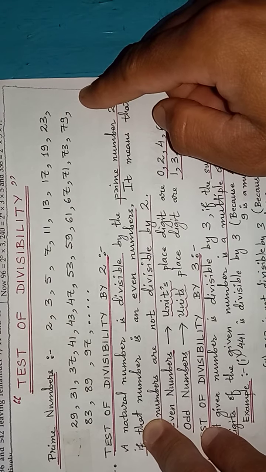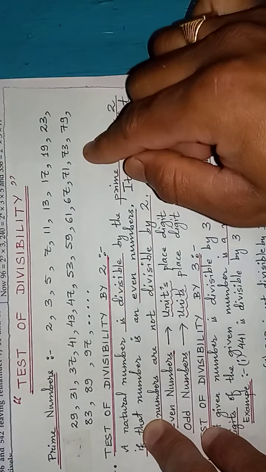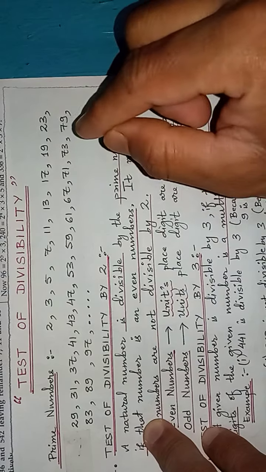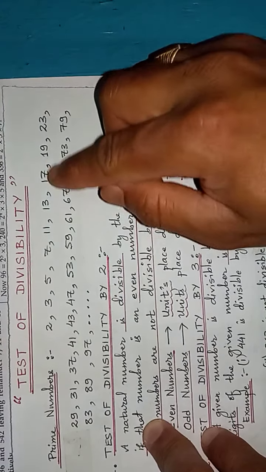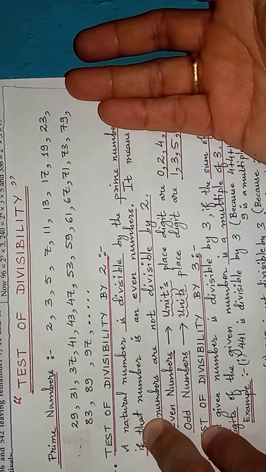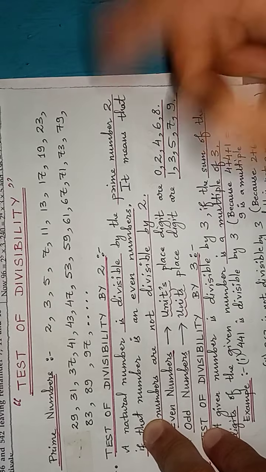One thing I want to tell you: while doing prime factorization, if a prime number comes, there is no need to waste time. When you get a prime number during prime factorization, that prime number should be divided by itself, because a prime number is divisible by 1 or by itself. There's no question of dividing by 1, because 1 is not a prime number. We are finding prime factorization, that's why you have to divide by itself.